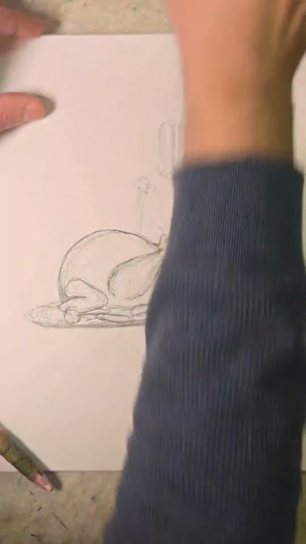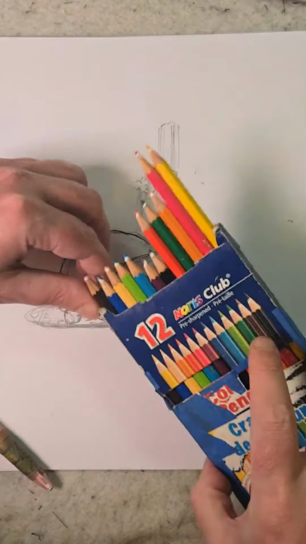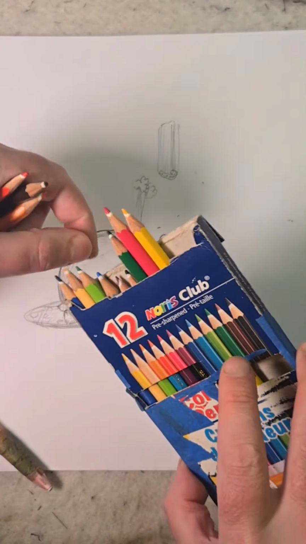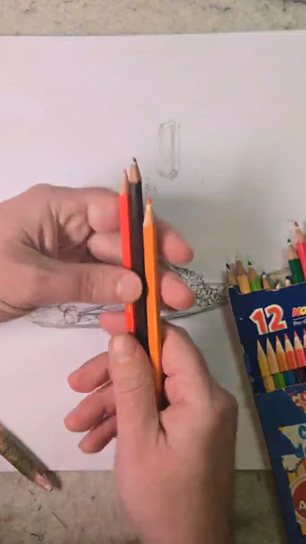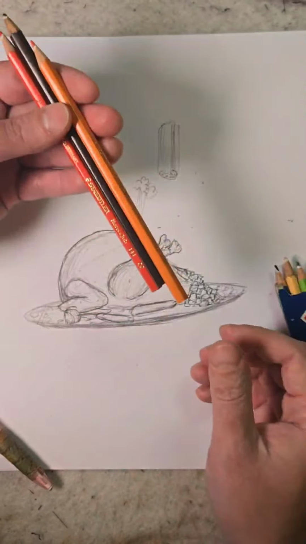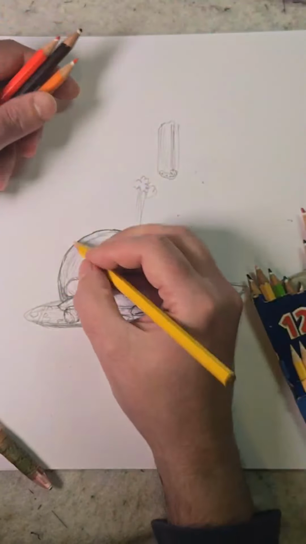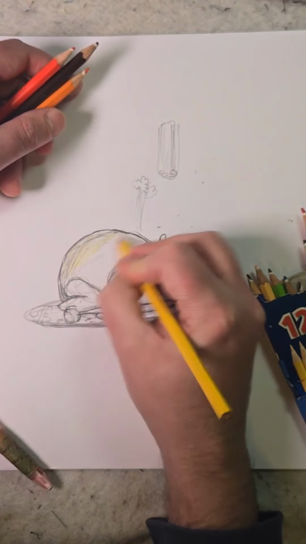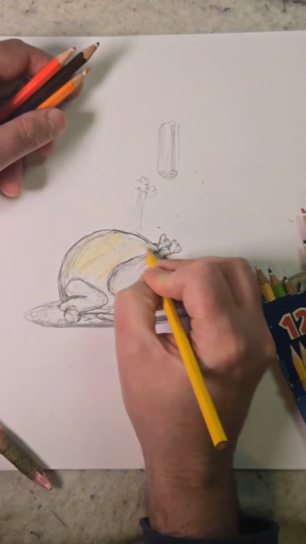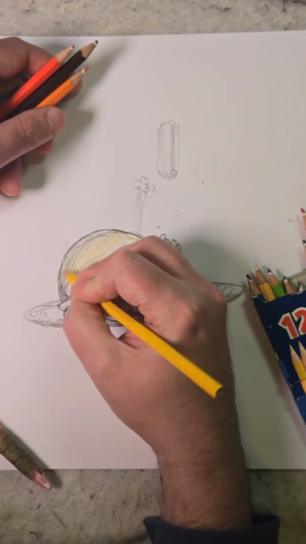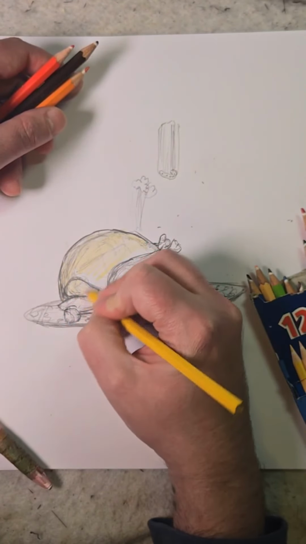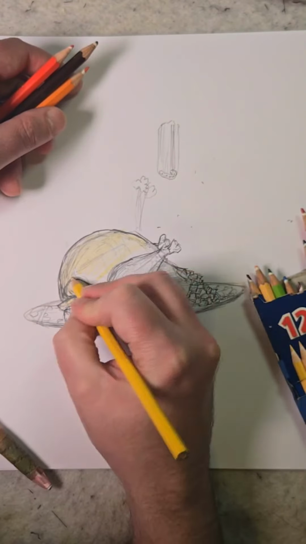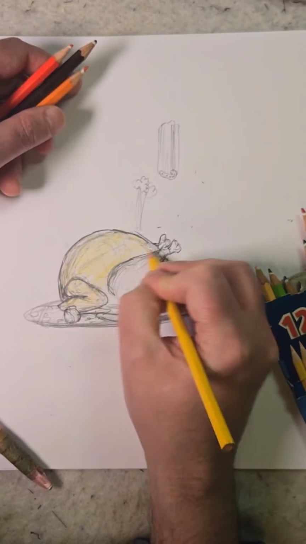All right, should we add some color? Why not? Probably a little orange. Got orange, brown, and red. We should need yellow, probably. Let's go with yellow to start, actually. And I feel like a cooked turkey is yellow. Yellow first. Yellow, then orange, then brown, probably.